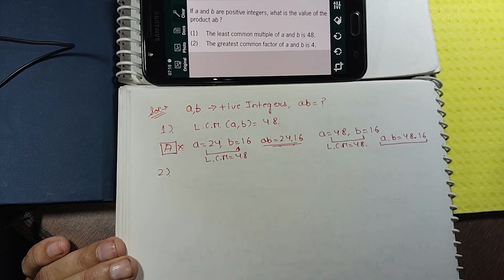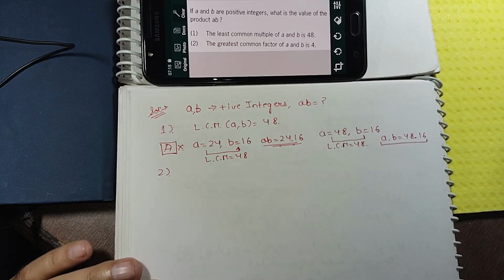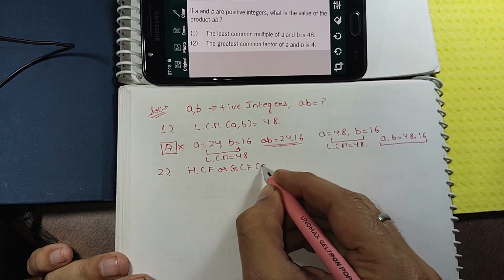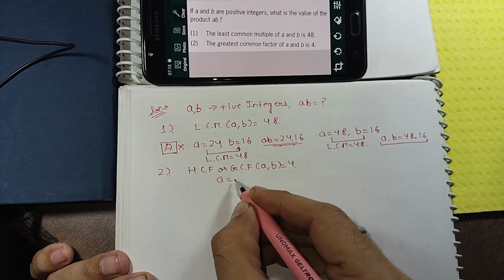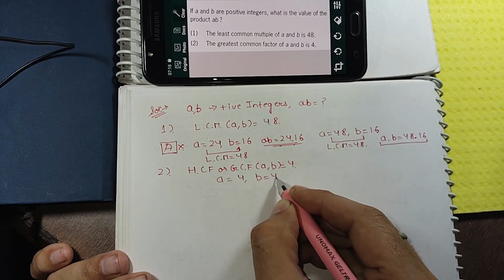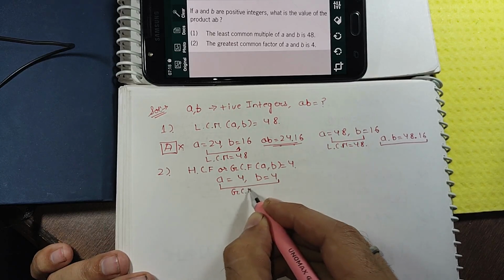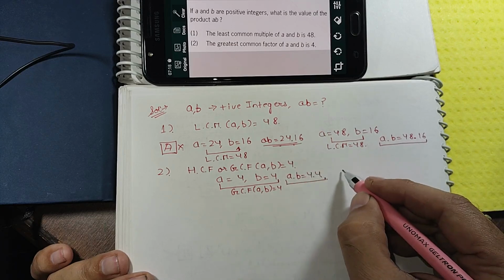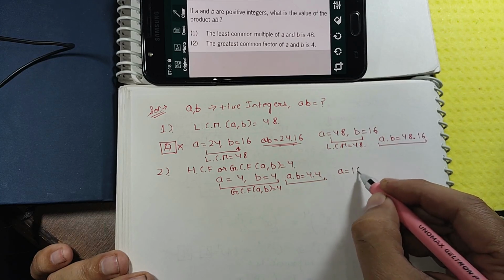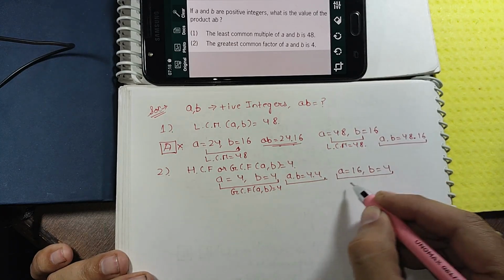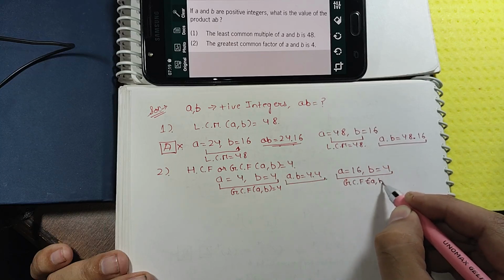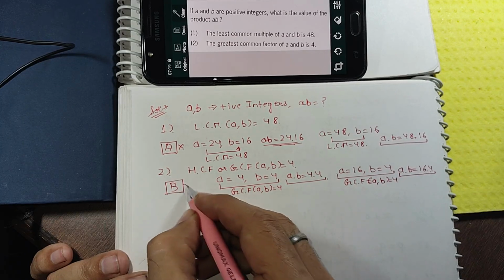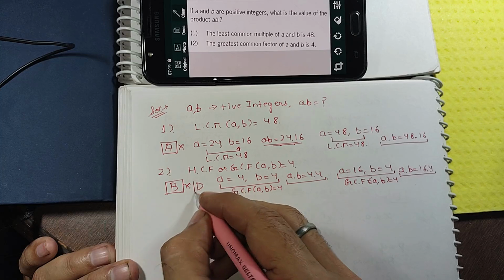Now moving to statement 2. Statement 2 tells me that the greatest common factor GCF of A and B is 4, or we can say HCF or GCF of A, B is equal to 4. So if I suppose A to be 4 and B to be 4, in that case the GCF of A and B would be equal to 4 and the product A dot B would be 4 times 4. Now if I suppose A to be 16 and B equal to 4, in that case too the GCF of A and B will be equal to 4, but the product changes to 16 times 4. So we can say that statement B is also not sufficient to answer my question. Now this says that option D is also out of question.